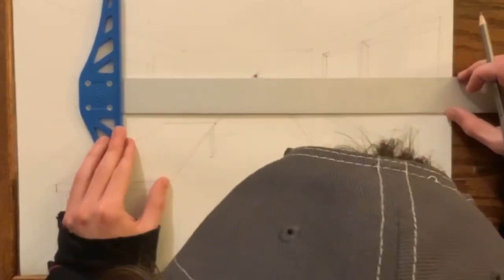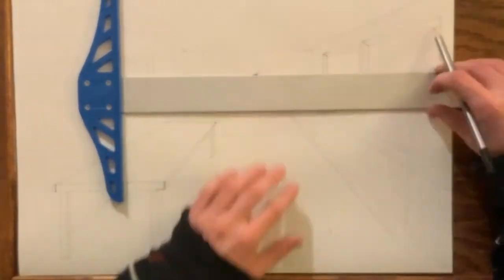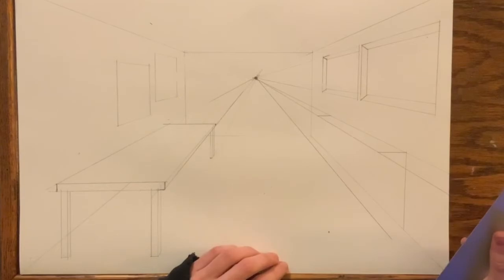Like on the table, the close edge and the far edge of the sofa, I use horizontal lines to make.